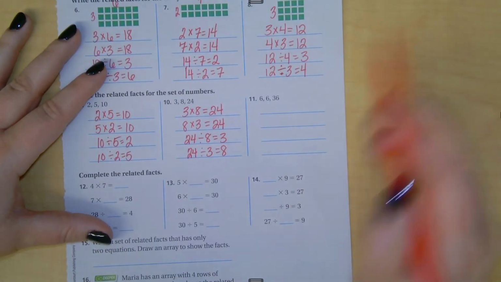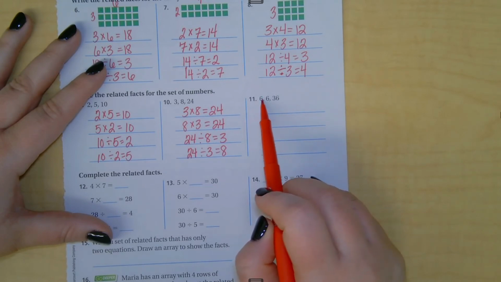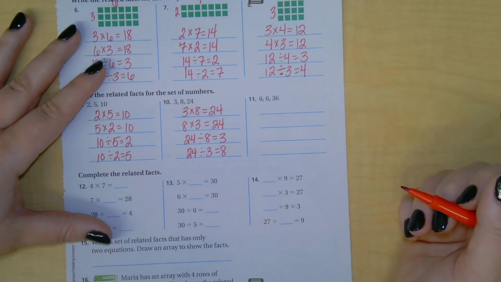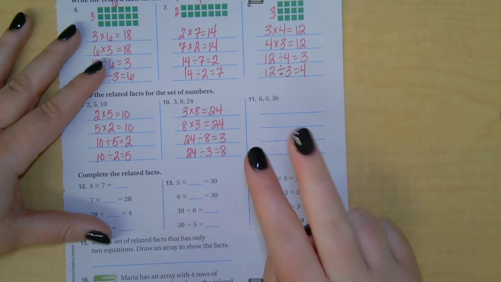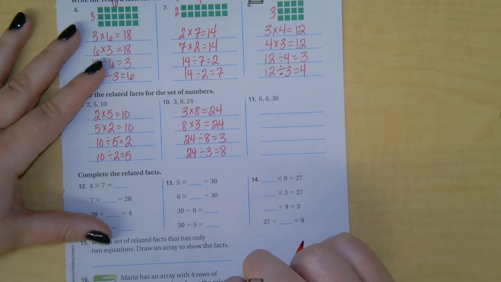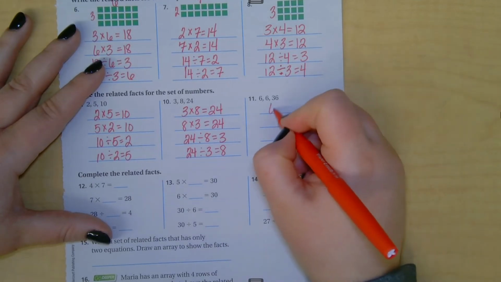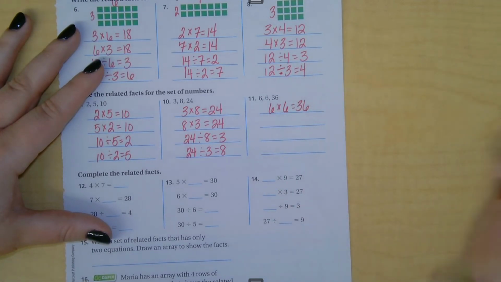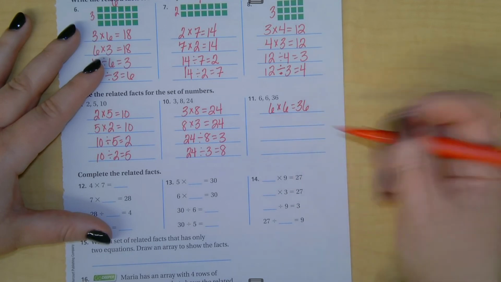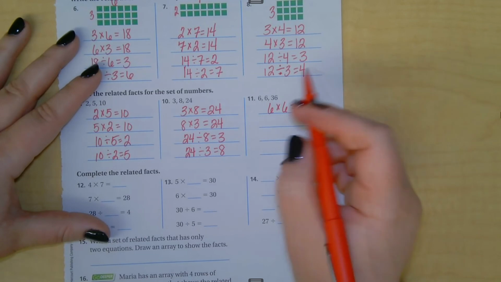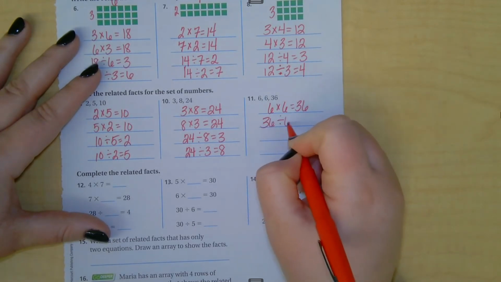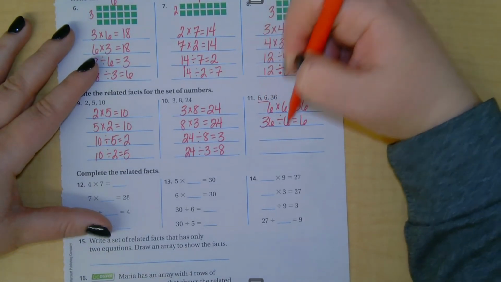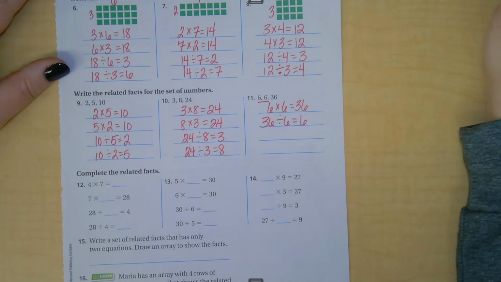One more. Here's our family members. 6, 6, 36. Twins. Do you know what that means? Twins is 2. We're only going to have 2 number sentences. Here we go. 6 times 6 equals 36. No need to write the commutative property of that because it'd be the same. Inverse operation. 36 divided by 6 equals 6. Because there's twins in this family, there's only 2 number sentences.